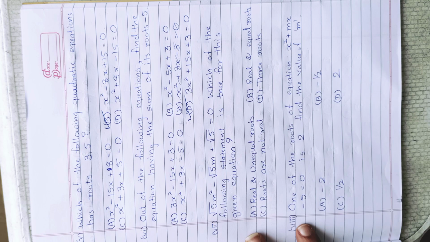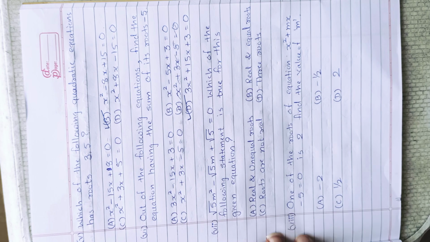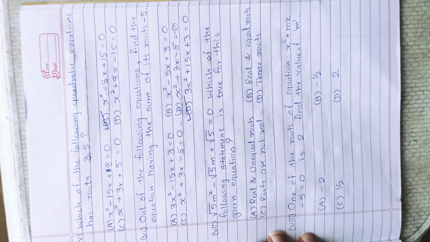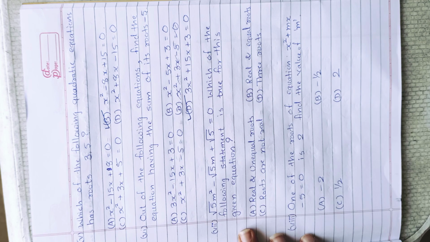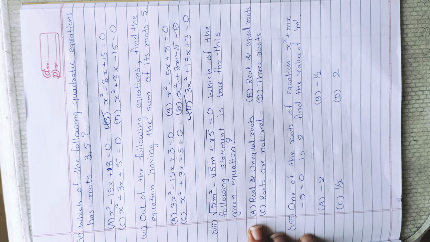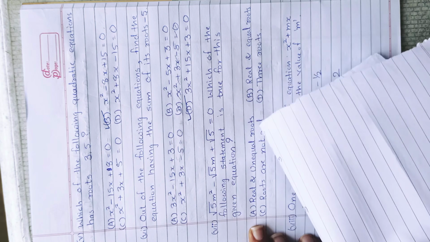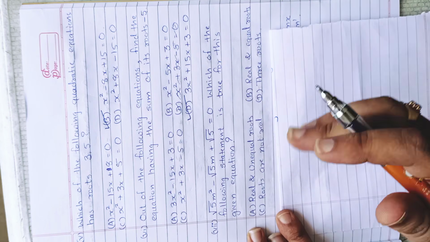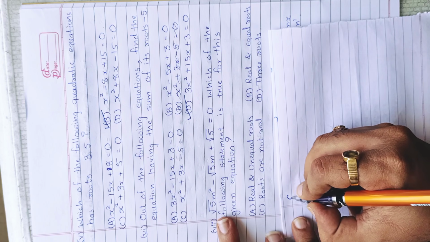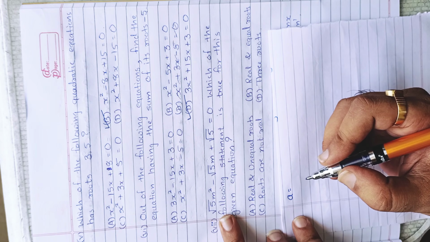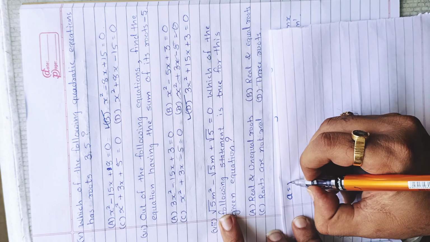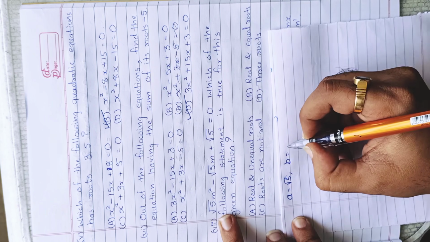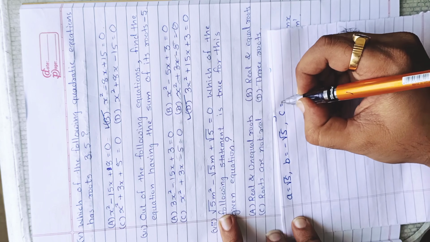The next one: √5m² − √5m + √5 = 0. Which of the following statements is true for the given equation? Real and unequal roots, real and equal roots, roots are not real, or 3 roots. In the options, the nature of the roots is given. So for the nature of the roots, we have to find delta, that is the discriminant. First we compare the equation with ax² + bx + c. What is a? √5. What is b? −√5. And what is c? √5.